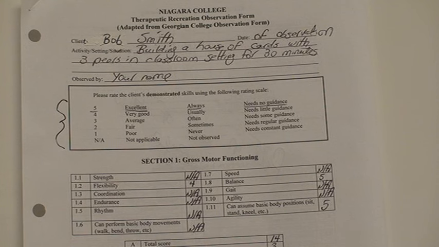So one of the things that's really important is for you to make sure you take a good look at the actual form itself before you observe somebody and record information on it. It's really important that you know what all the different skills are that are included in each of the sections, so that while you're doing your observations you can quickly flip to those sections and make notes and scores when you observe those skills.